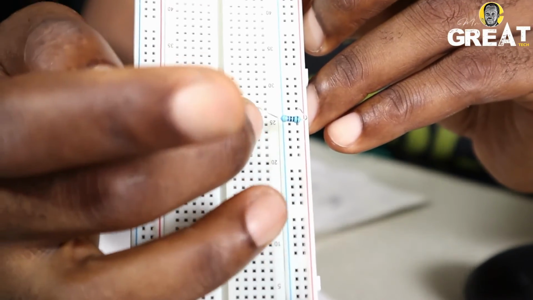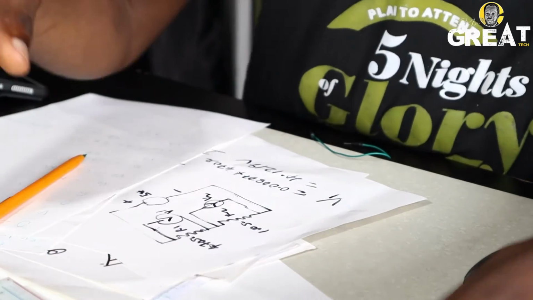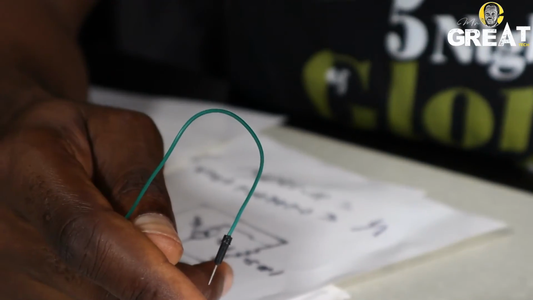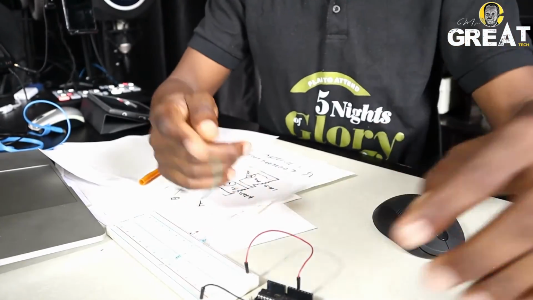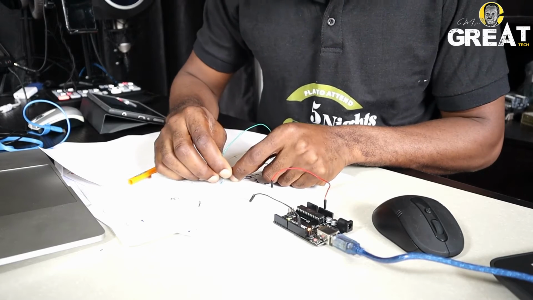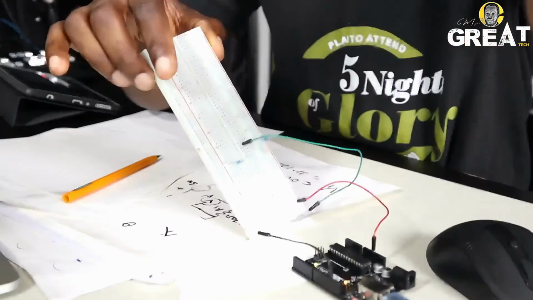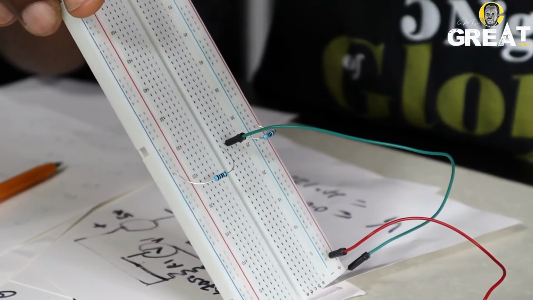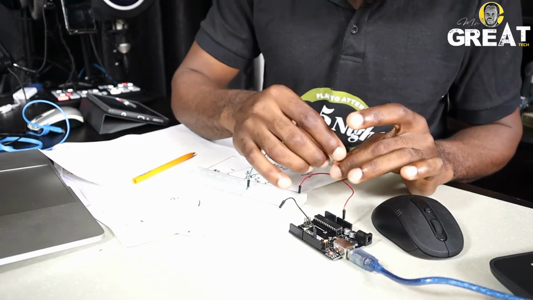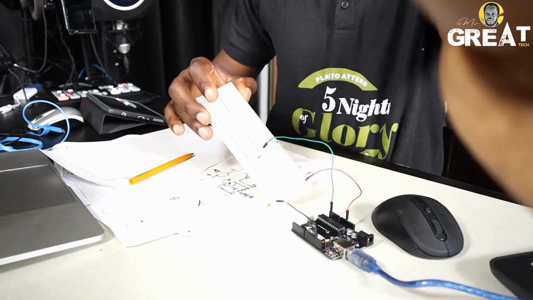So that is what I'm going to do now. I'm going to put it here in between the resistors. You can see between the resistors. Now I'm going to insert it in A5, because I chose to use A5. Insert it in A5.